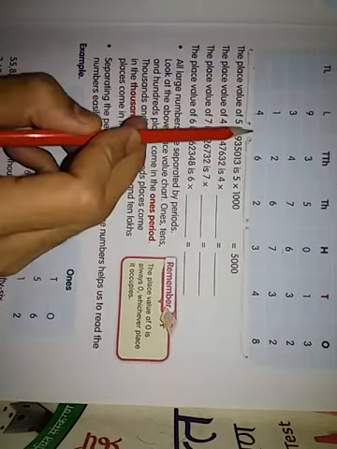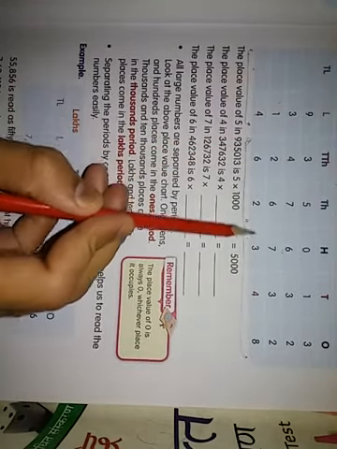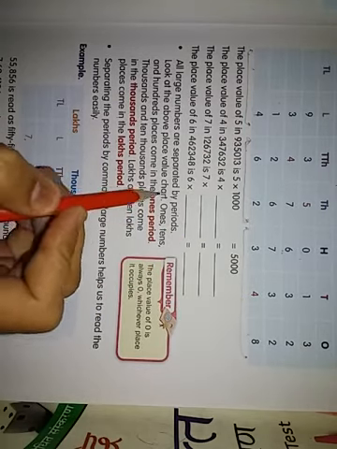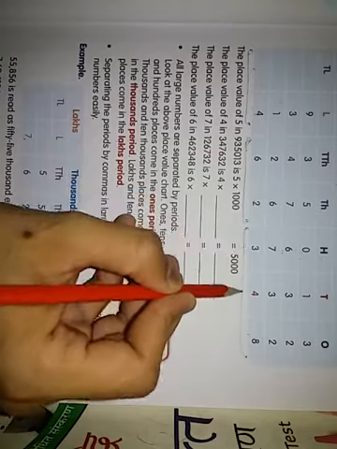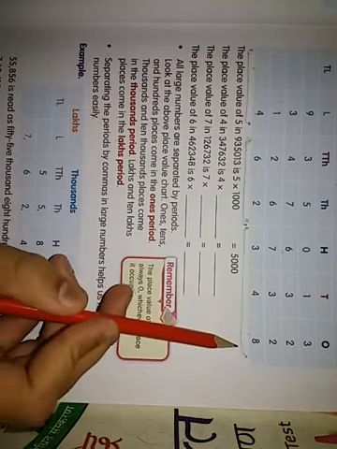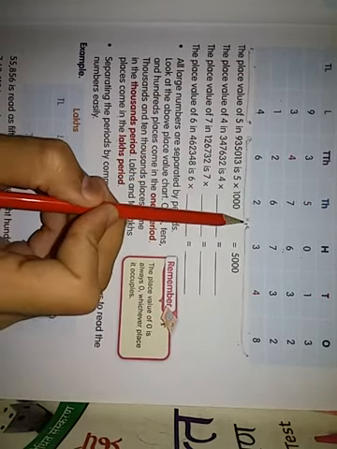For example, if I talk about this number, 4,62,348, then you have to place the commas. You can see that from here to here you have a single period, therefore your first comma will come after the 3 digits from your right hand side. Remember, the first comma will come after the 3 digits from your right hand side, not from your left hand side. So the first comma will come here.